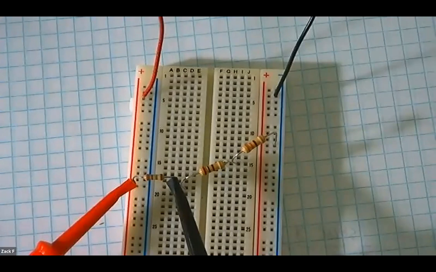So we need to read voltage across resistor 1, resistor 2, resistor 3, and total current. How can we read total current? Why don't I give you time to get your voltage readings done, and then we'll go through that together.